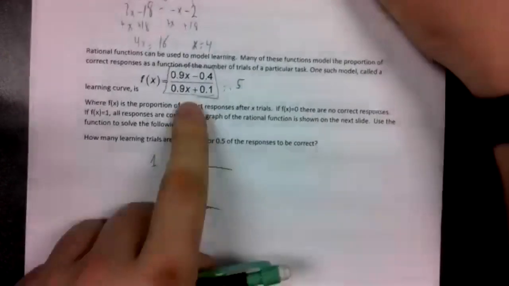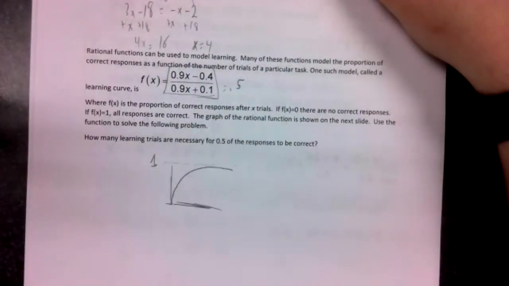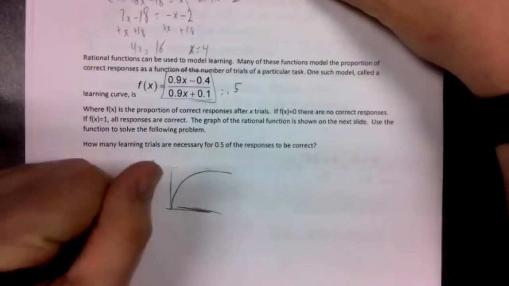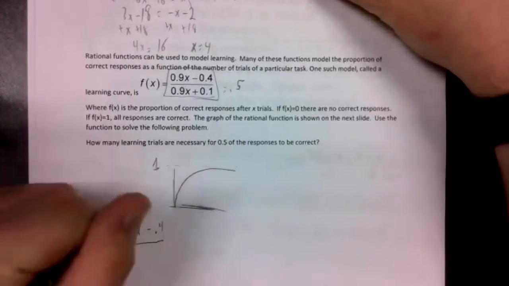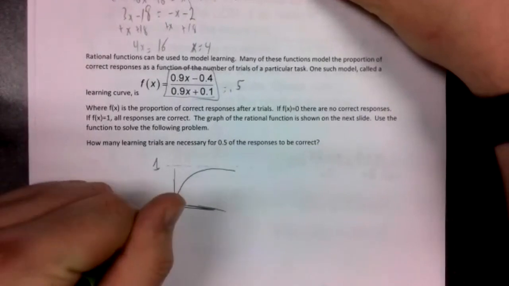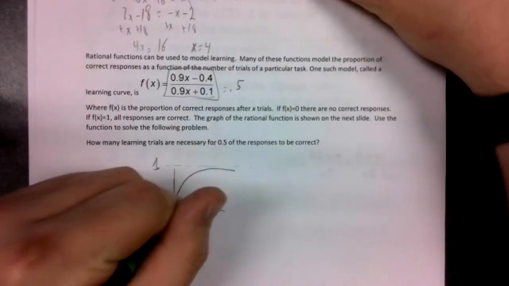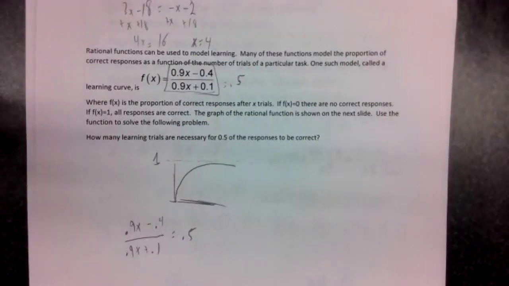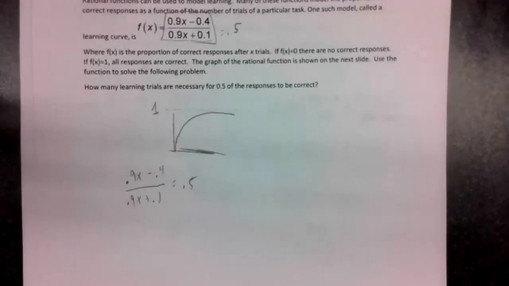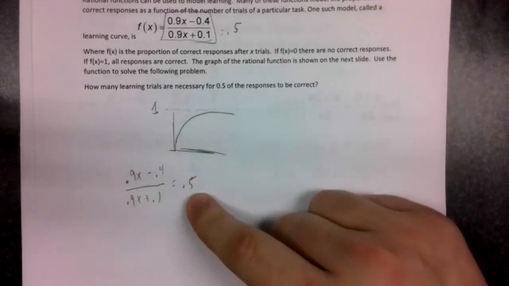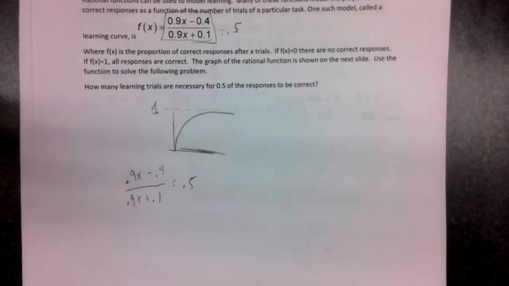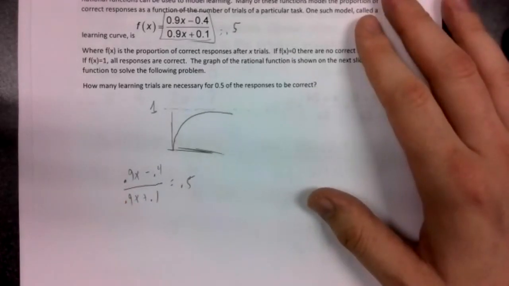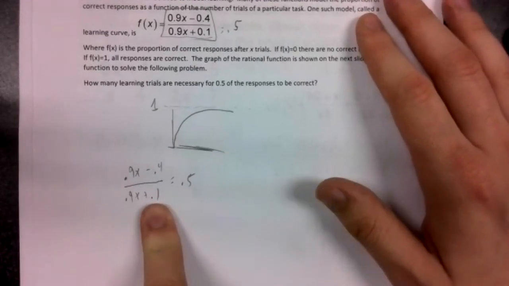So what I'm going to do is set this equal to 0.5, and then I'm going to solve this rational function. Right, so I have 0.9x minus 0.4 over 0.9x plus 0.1. That's equal to 0.5, right? So what I'm going to do now is look for my least common denominator, right? And this is 0.5 over 1, right? So we just have 1 for a denominator there. So our least common denominator is just exactly what's down here.